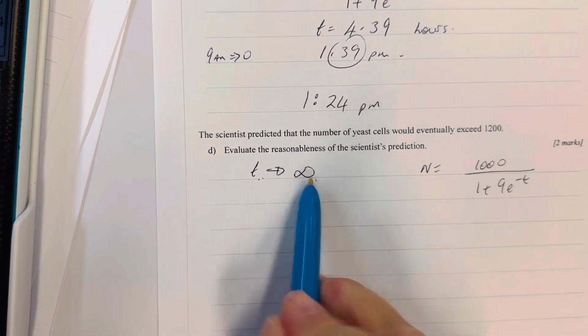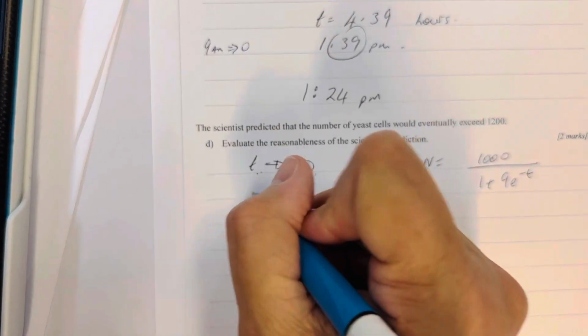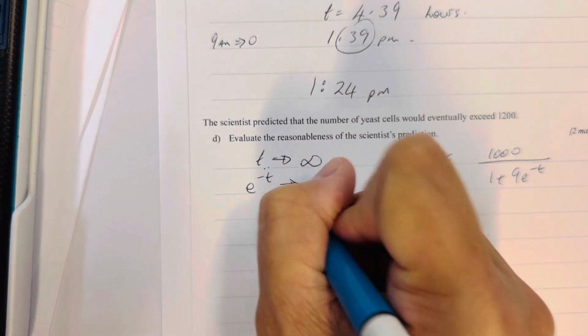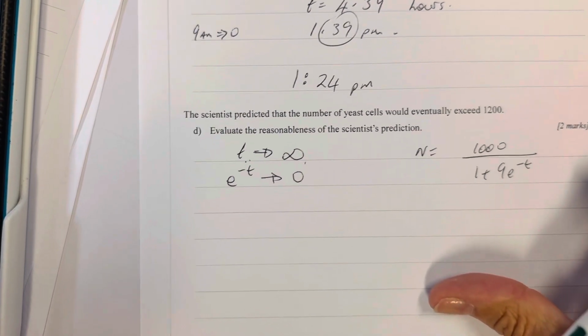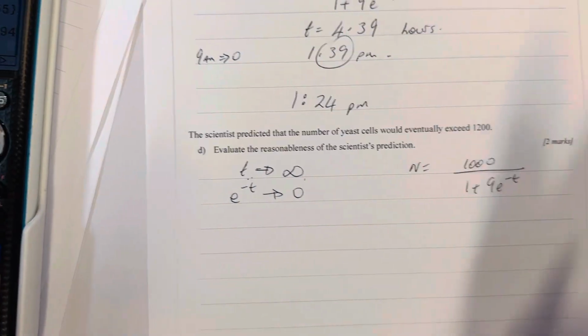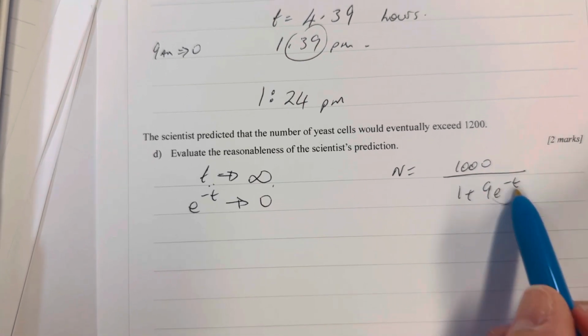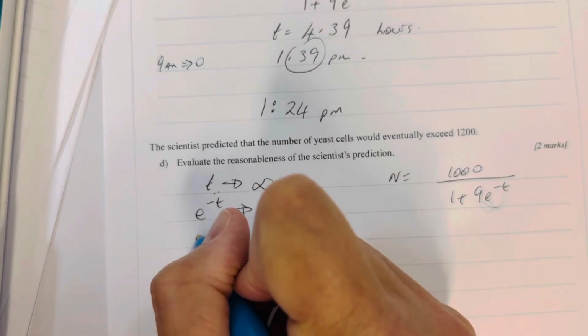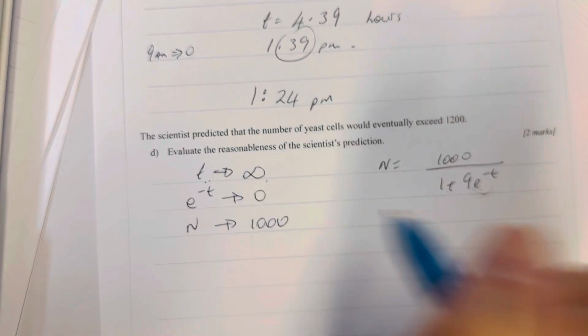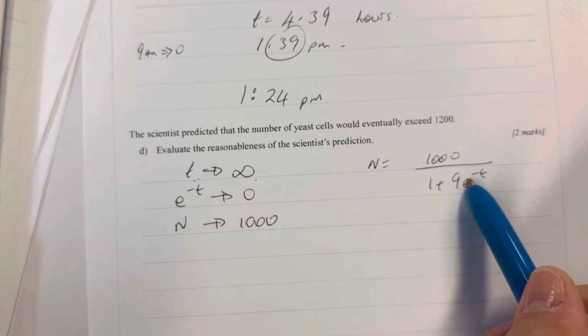Now, as time approaches infinity, e to the negative t approaches 0. If this is approaching 0, so this is all going to go to 0, then N would approach 1,000, wouldn't it? Would be my reasoning.